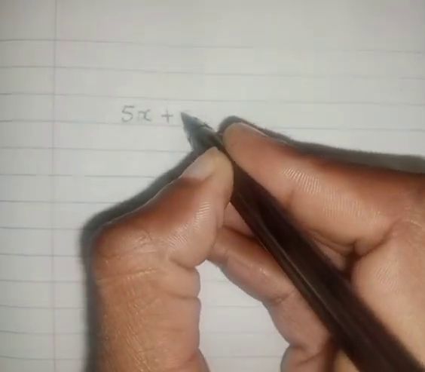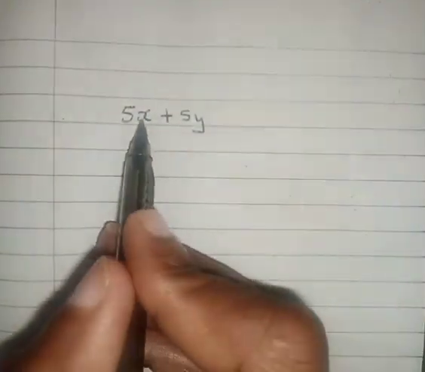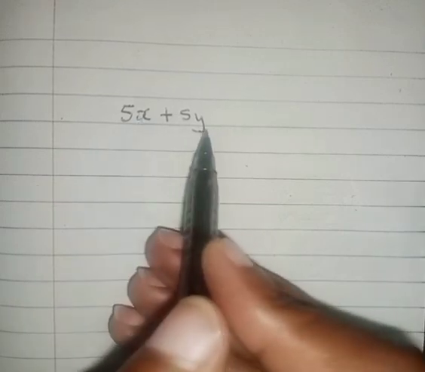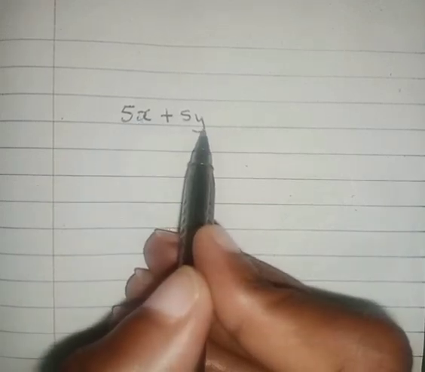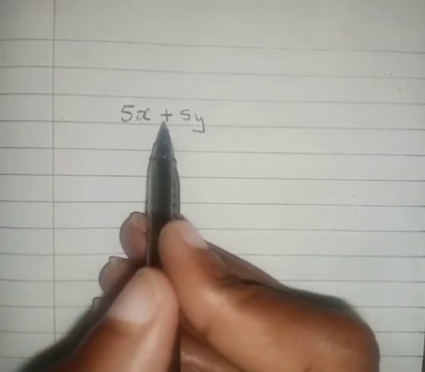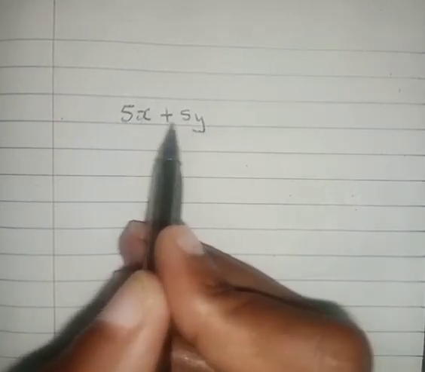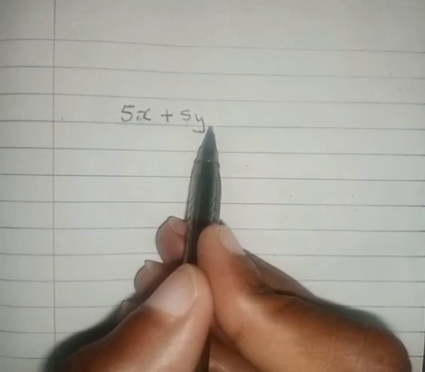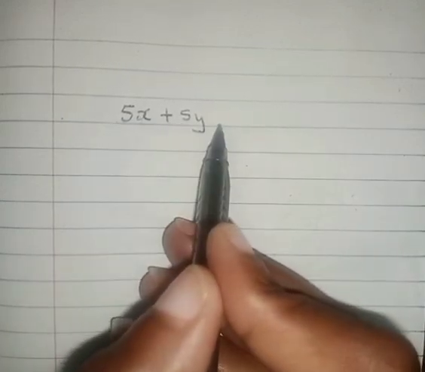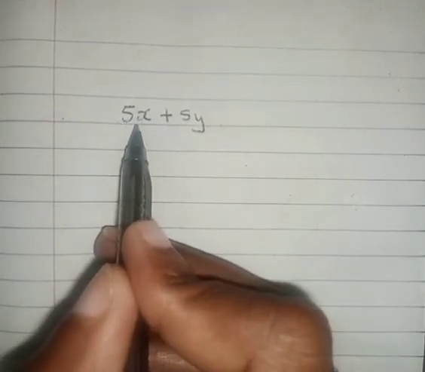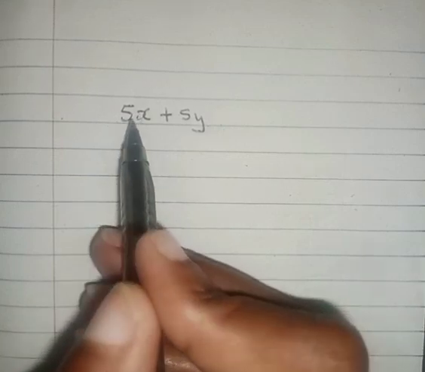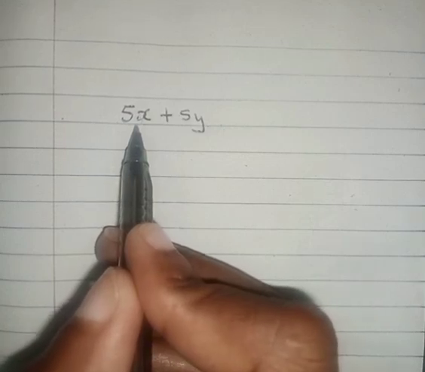So in mathematics, we can say 5x plus 5y. Letter x represents tomatoes, while letter y represents onions. So 5 tomatoes plus 5 onions cannot be added. If we give you an expression like this in mathematics, we say these are unlike terms. They cannot be added and they cannot be subtracted.